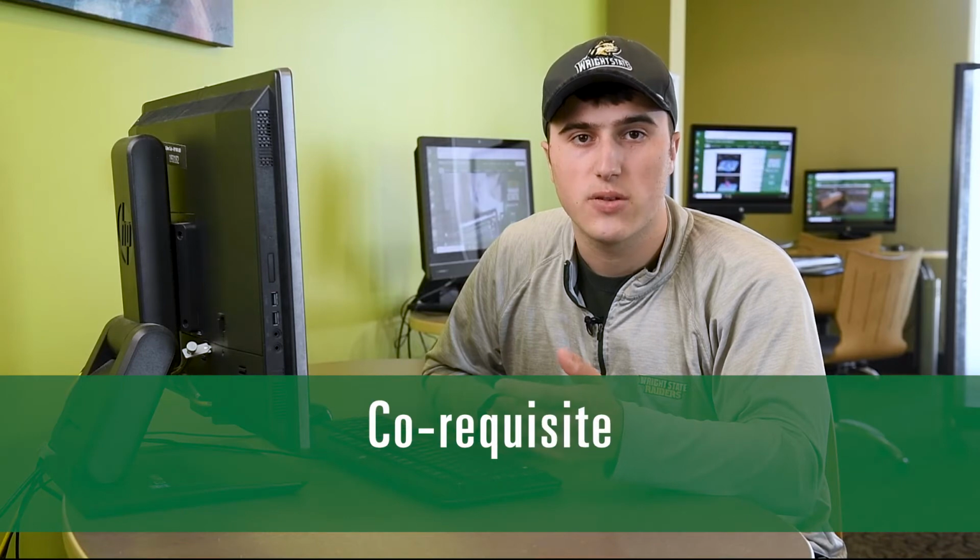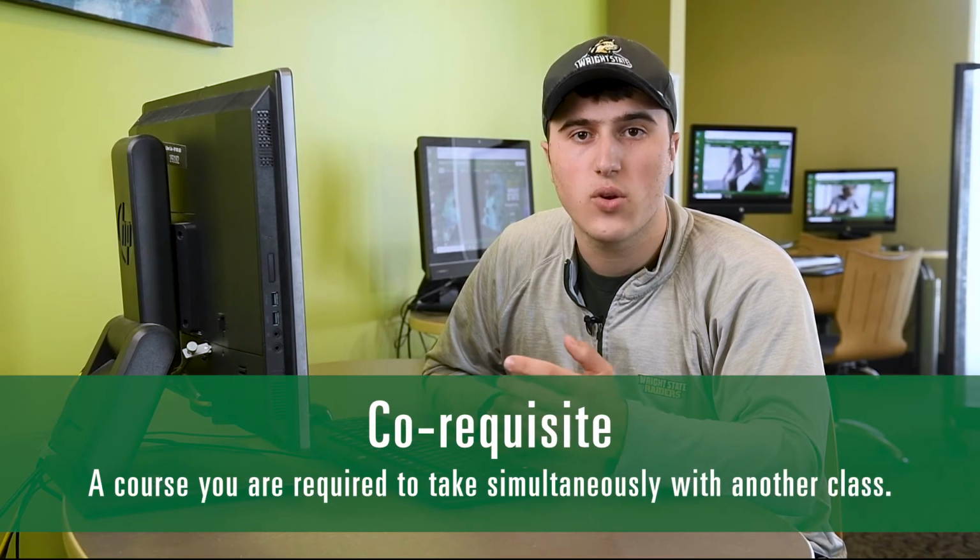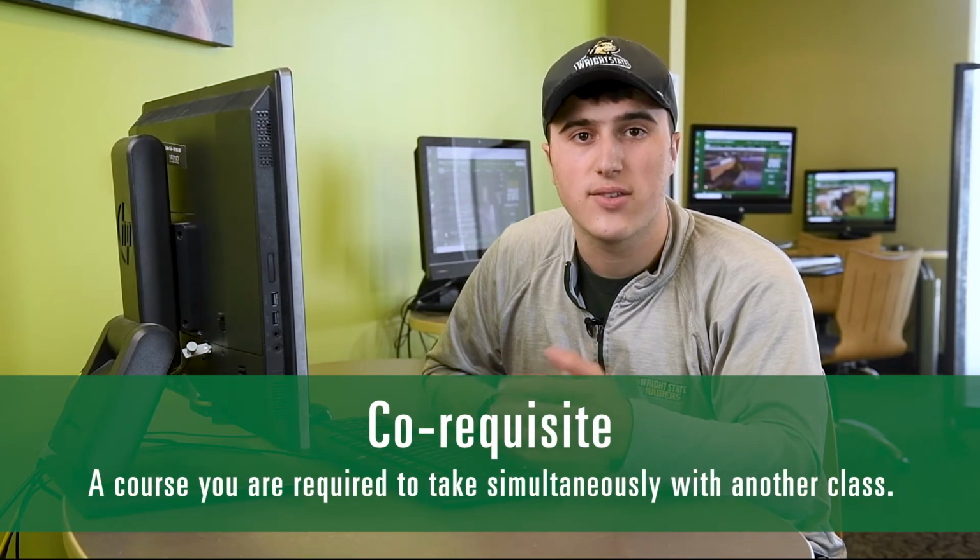Next is co-requisite, or co-req for short. It is a course that is required to take simultaneously with the class you want to enroll in. For example, you must take Chemistry 2 Lab with the Chemistry 2 class.